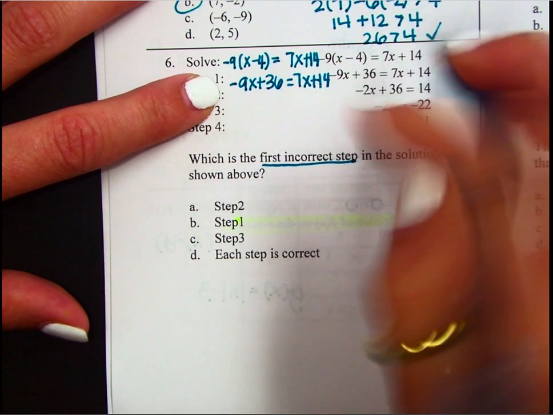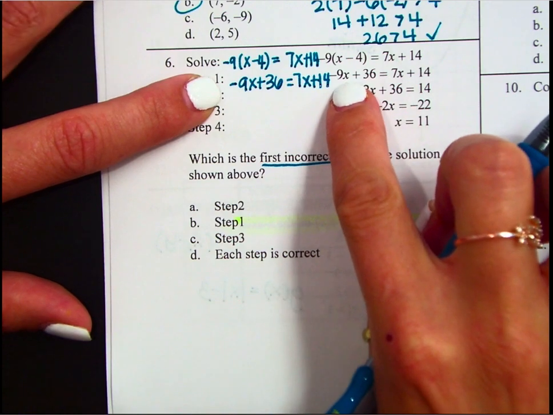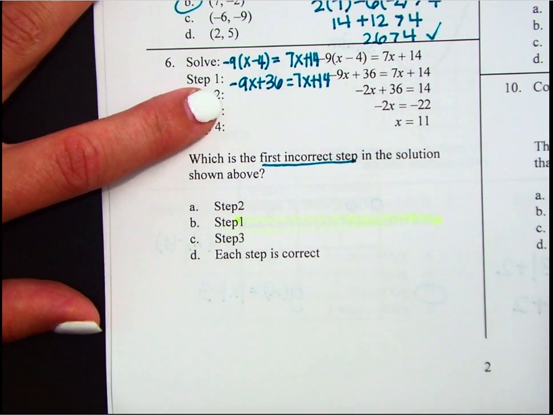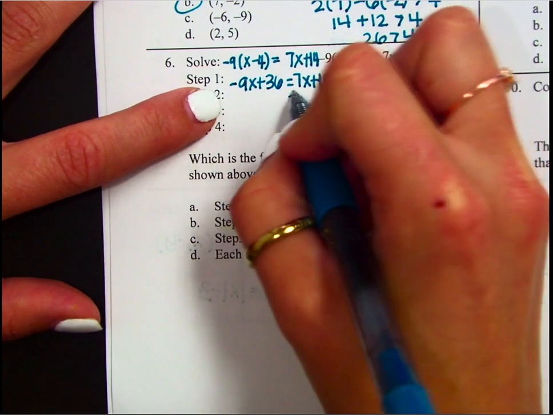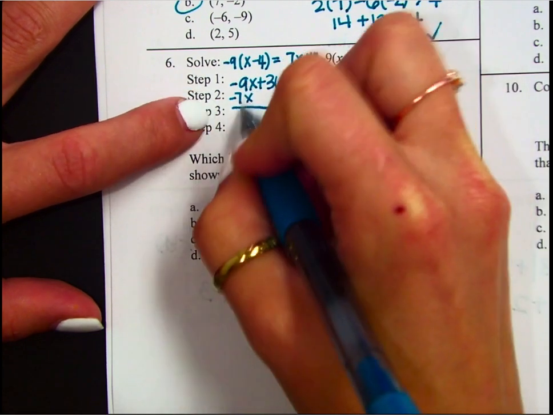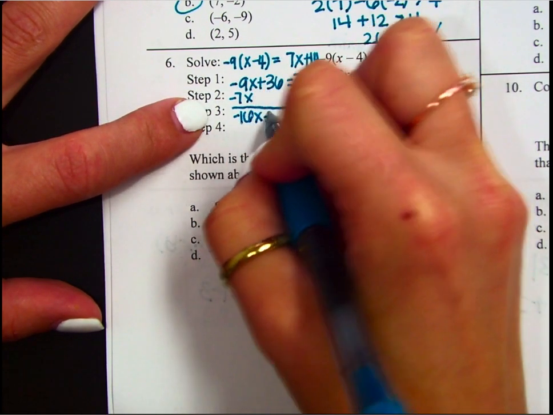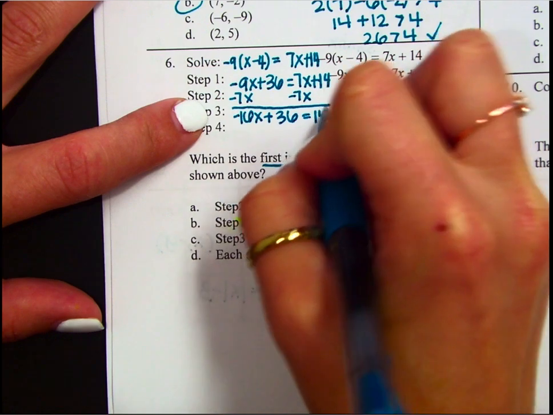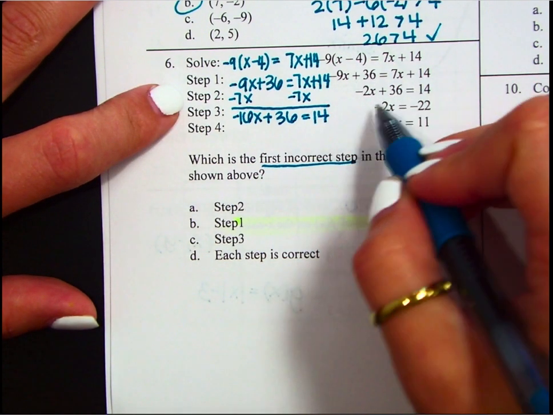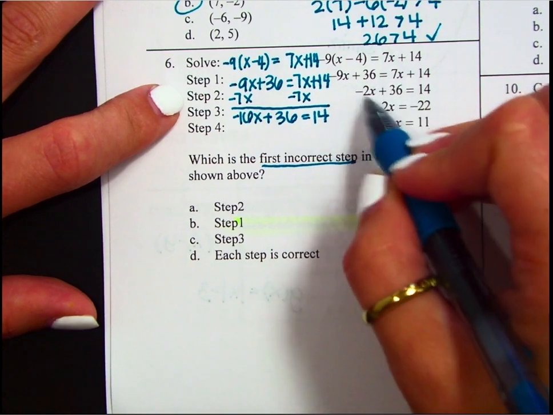Okay, so let's see if that's what they did first. Yes, -9x plus 36 equals 7x plus 14. So far it's looking good. Then I'm going to subtract 7x from both sides. When I do that, it's going to give me -16x plus 36 is equal to 14. And it looks like they don't get that for step 2.